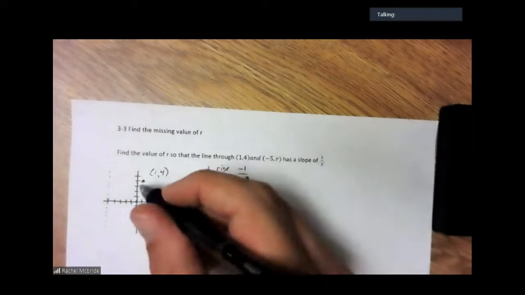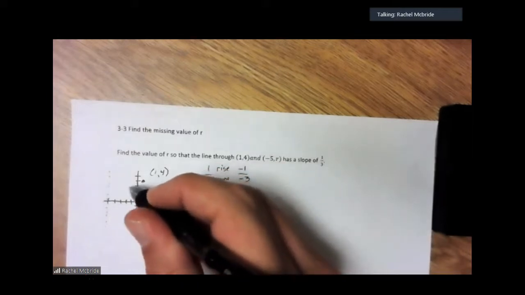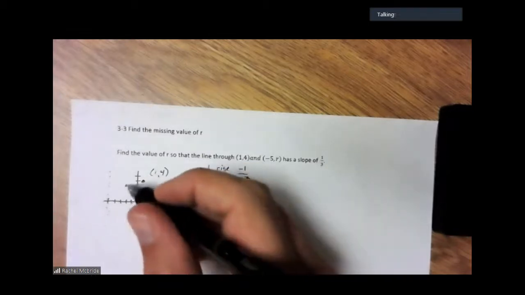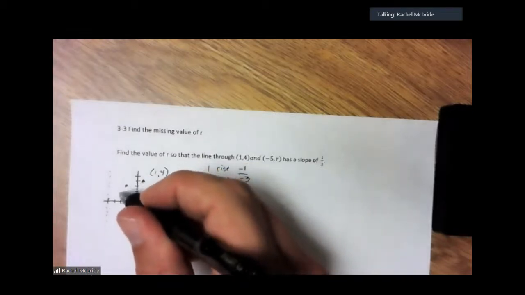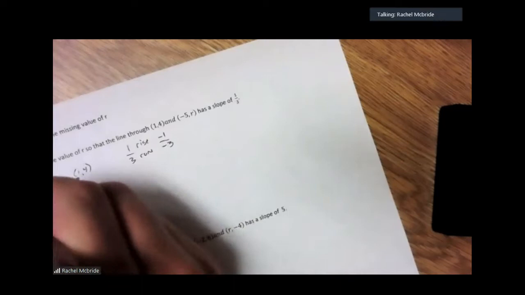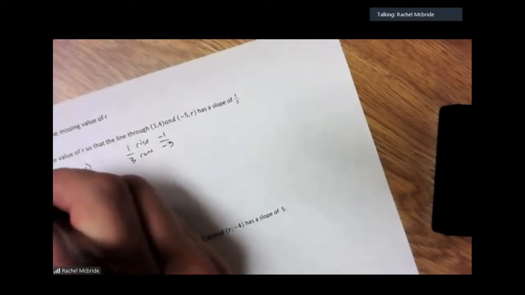We're going to drop down 1 and go 1, 2, 3. So your next point would be right there. Then we drop down 1 and go 1, 2, 3 over. And there it is. Okay, do you see how you could do that? This is negative 5, r over here.